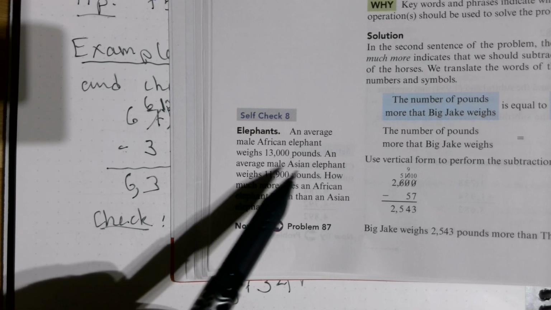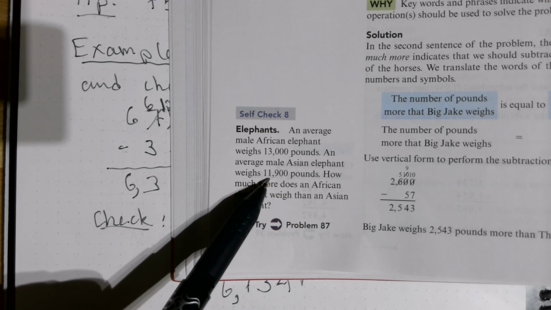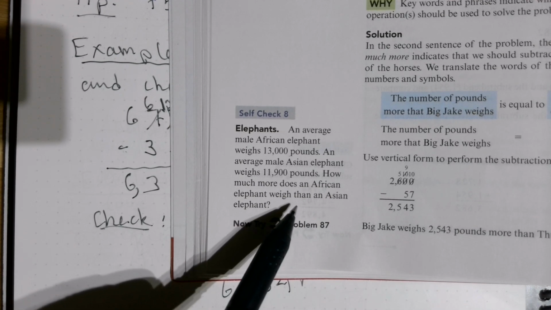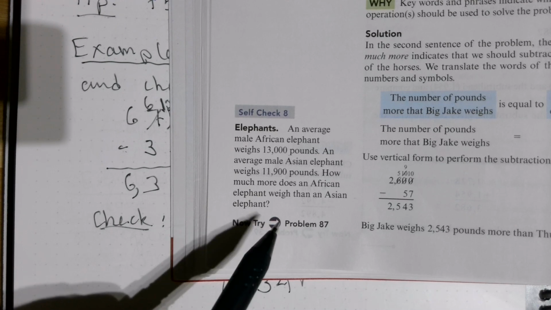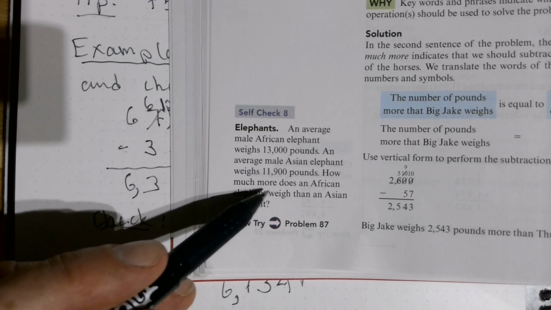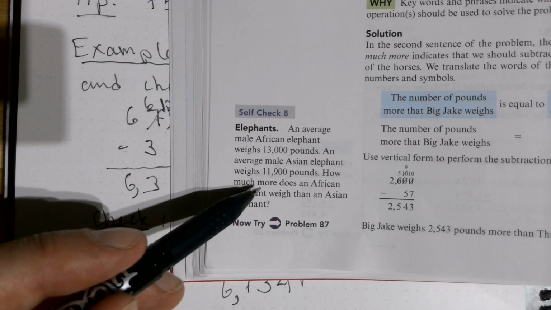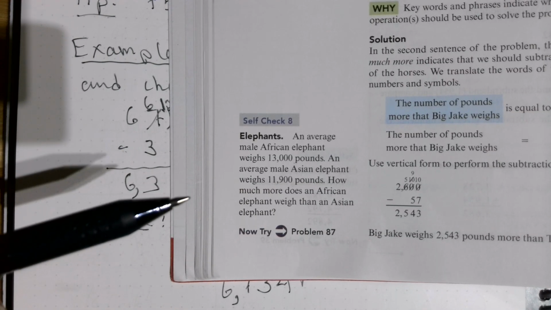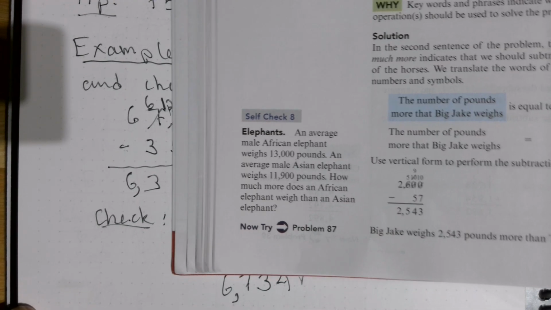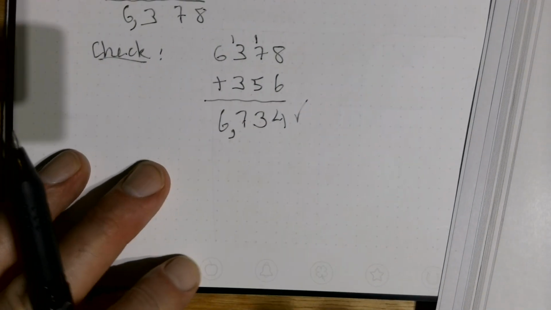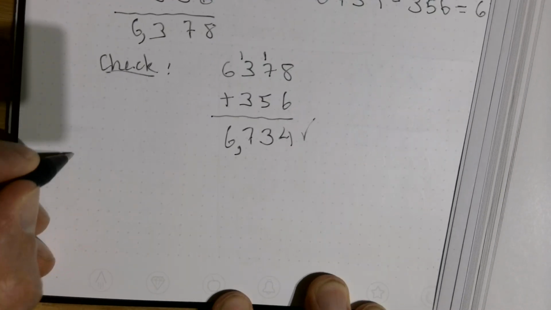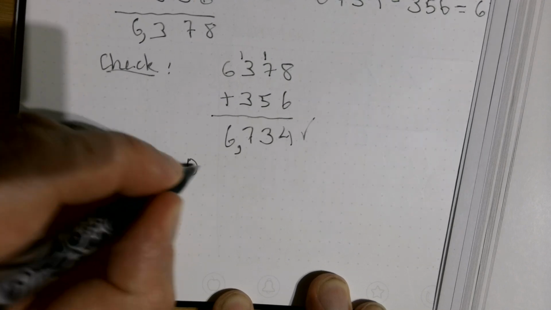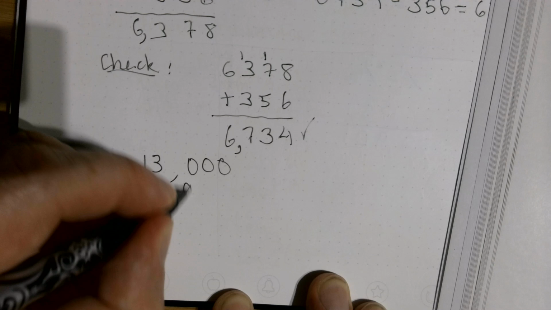An average male Asian elephant weighs 11,900 pounds. How much more does an African elephant weigh than an Asian elephant? Okay, so whenever you see something like this, how much more, we're looking at what's the difference between these two numbers. And difference, of course, is indicating subtraction. Okay, so to answer this problem, what I would do is I would take 13,000 minus 11,900.